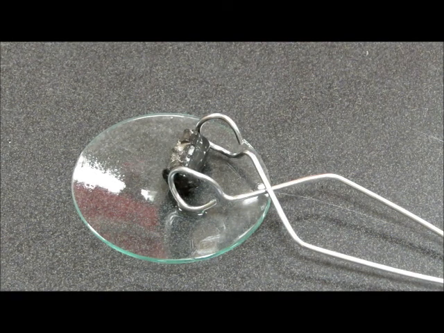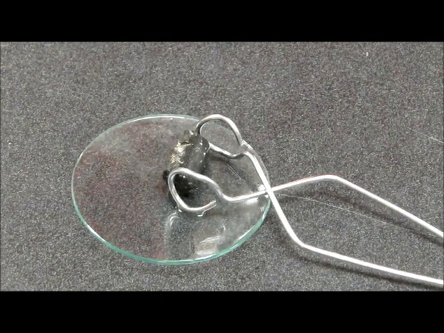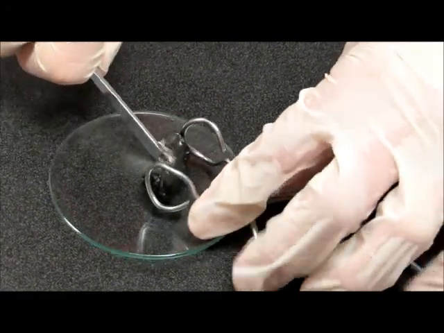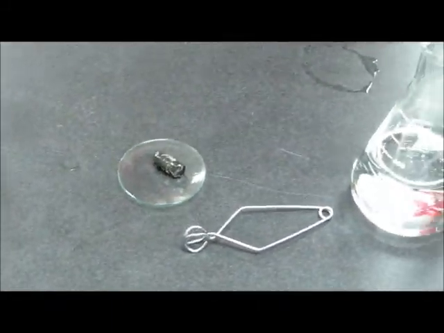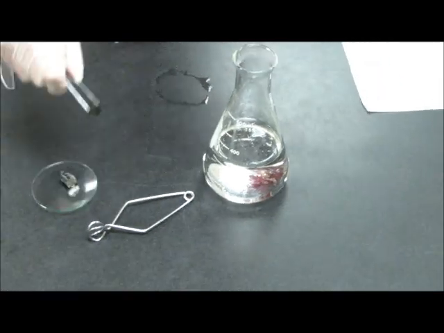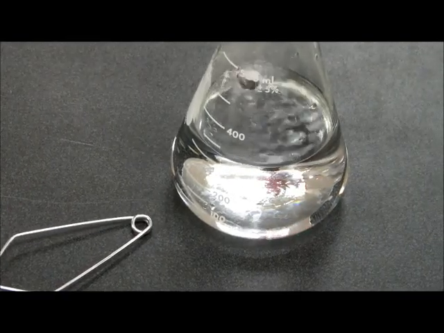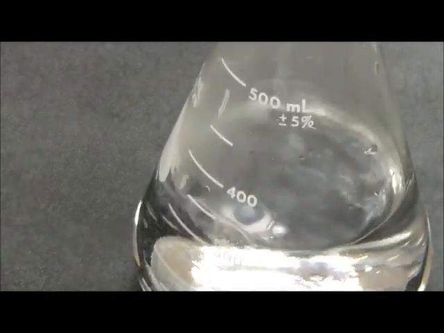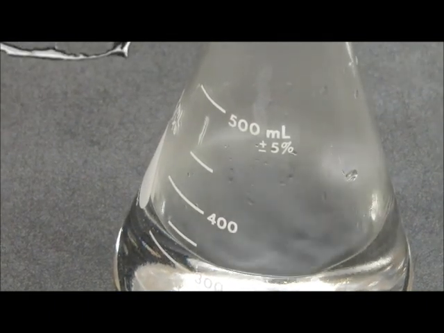Last but definitely not least is lithium. Lithium is a metal that is very soft. As you can see, I can cut it with a scalpel. Not only is lithium very soft, but it reacts very violently with water. Here's a Bohr model.